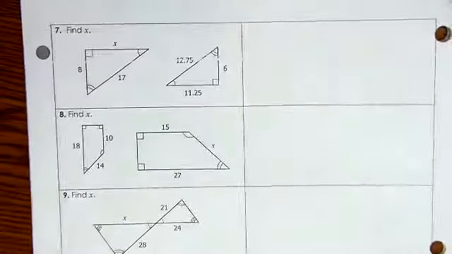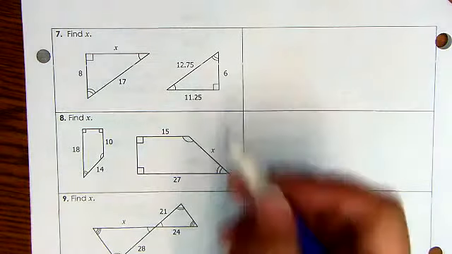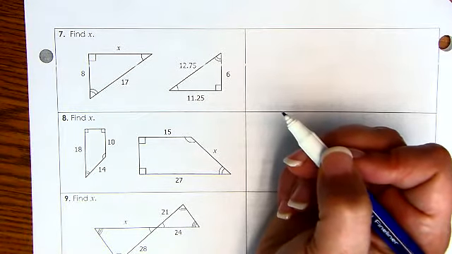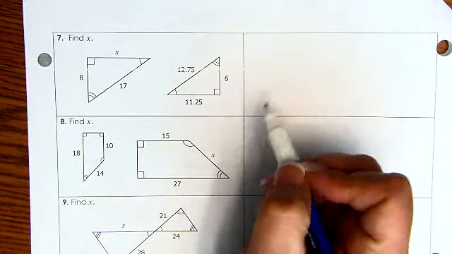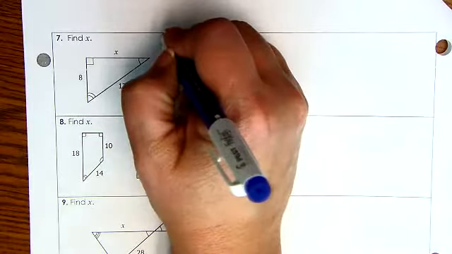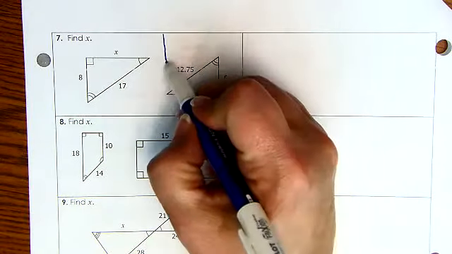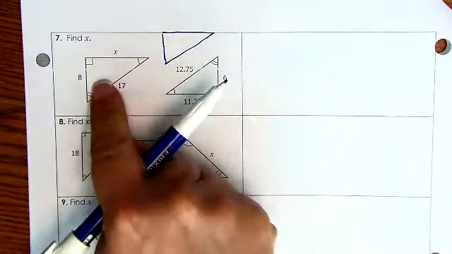So for number 7, you'll notice that there are different orientations. The right angle is in a different spot. You have a choice. You can either leave it as it is and use the arcs and the right angle symbol to match things up, or you can redraw the triangle to where it looks exactly like this one.